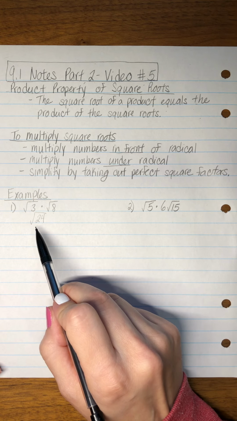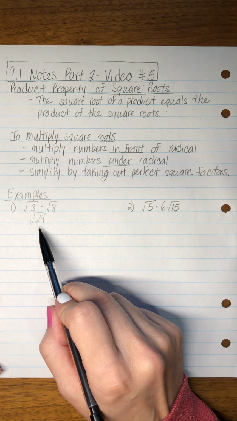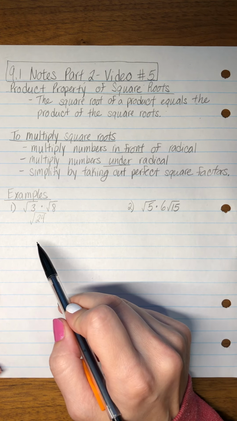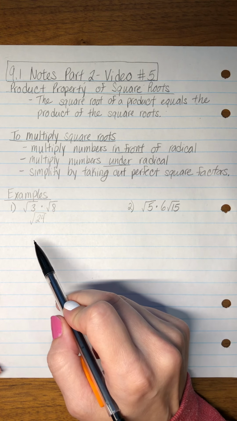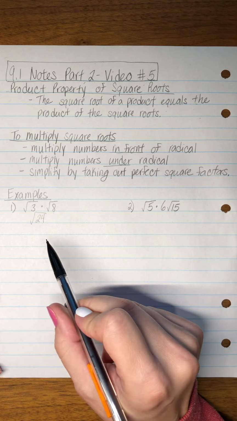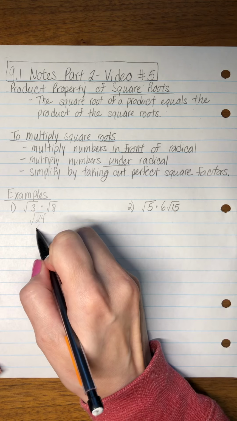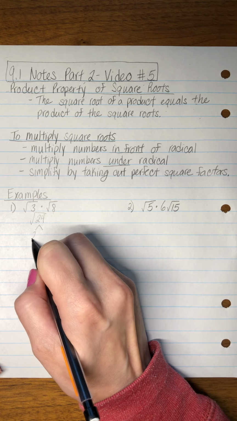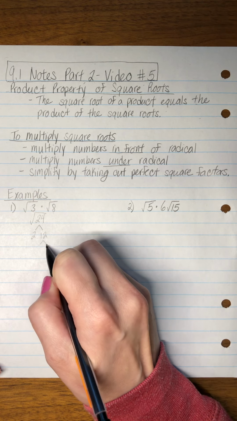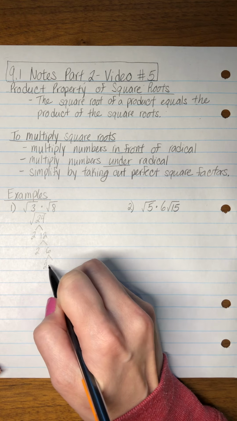Well, 24 is not a perfect square, but there is a perfect square factor inside of 24. So we could just look to see what is the biggest perfect square factor, or we could do the factor tree, and that's up to you to decide however you like to do it better. I'm going to remind you of how to do the factor tree on this one. So in this one, I know that 24 is even, so I can break this up to be 2 and 12. Then 12 I know can be 2 times 6, and then 6 can be broken up to 2 times 3.